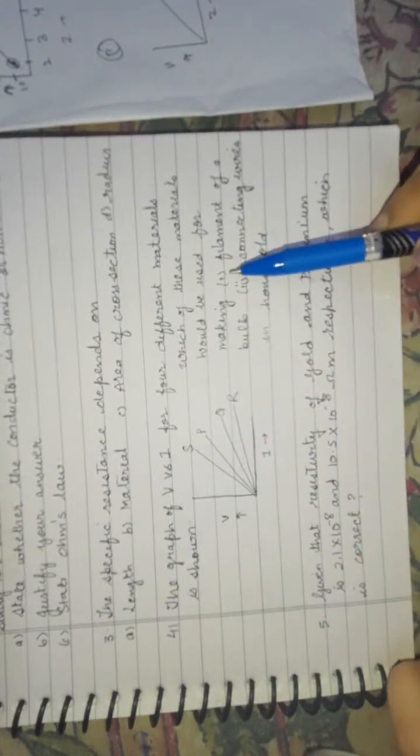So your answer for the first part would be S, right? And the second part is connecting wires in the household. We know the wires that we use in the household are copper wires, and they have less resistance. So the answer for that would be R. And yes, we know silver has the least resistance out of the materials, but it is very costly, so we don't use it, right?